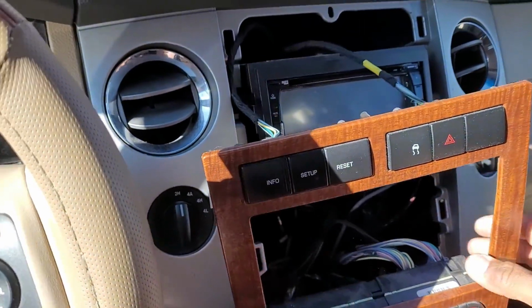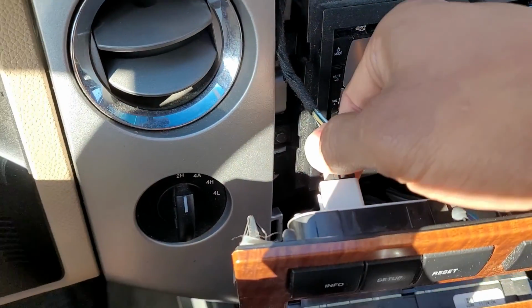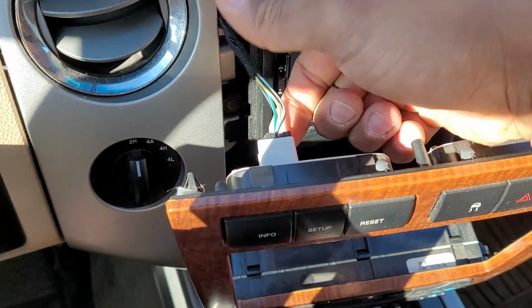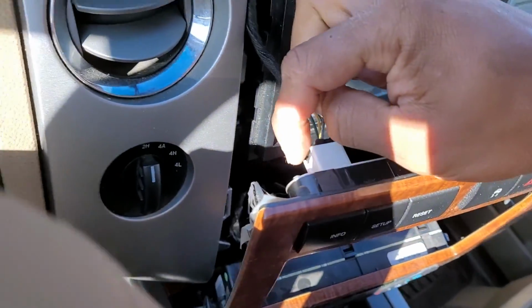Now we got this plate off. Now what you're going to want to do is reach up here in the back side and remove this wire and this wire here. And underneath, it's just some plastic push tabs. I lied. It's actually on the side here.